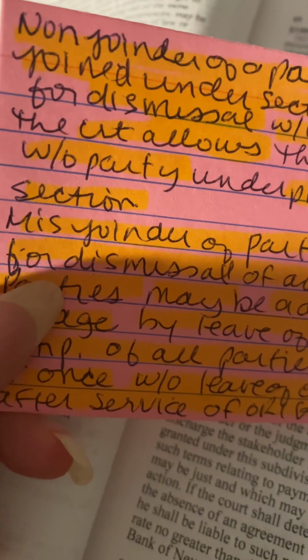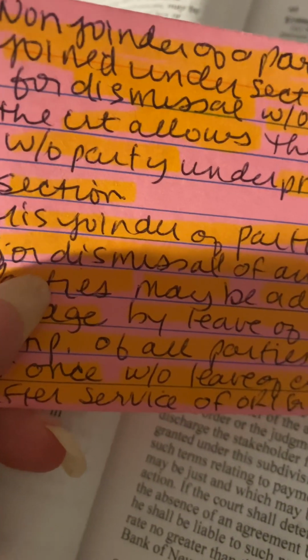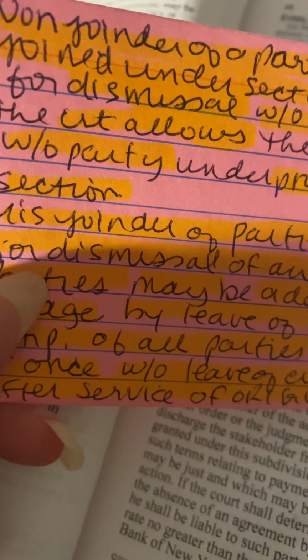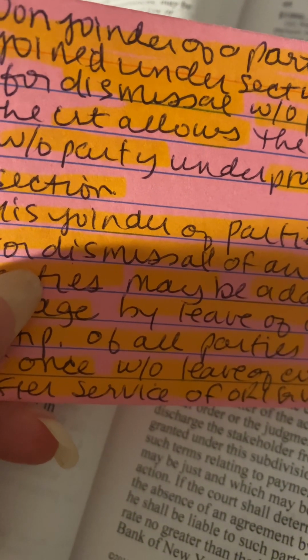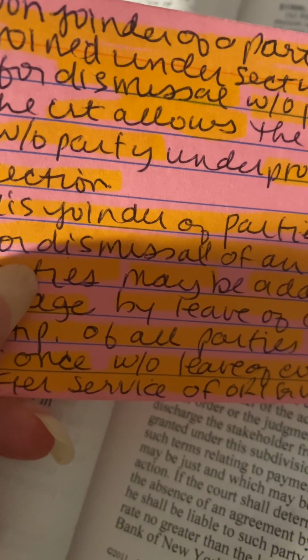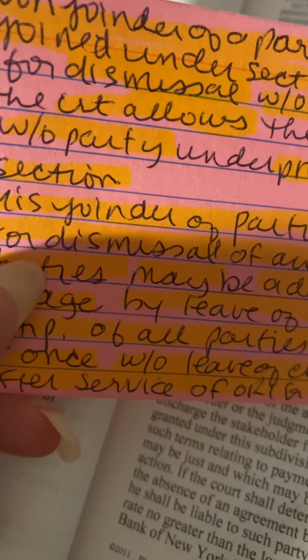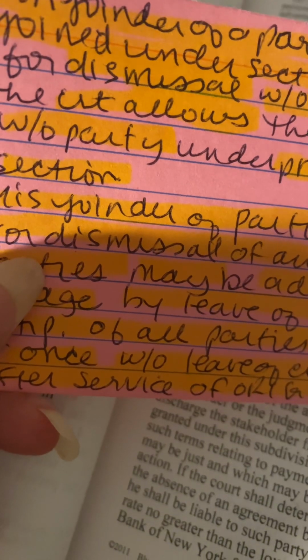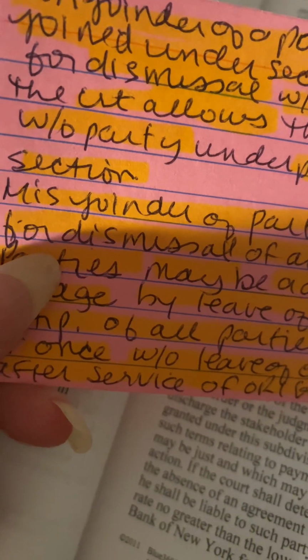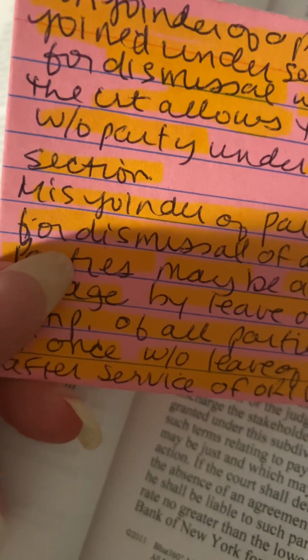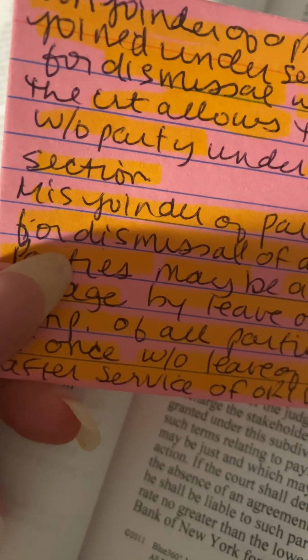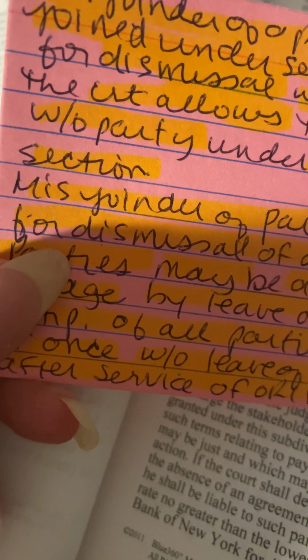Now, if you go back to section 1001, there's the part about the person not being under jurisdiction. Unless the person were to appear in person or consent to jurisdiction, in that particular case of non-joinder, the court may choose to go forward.